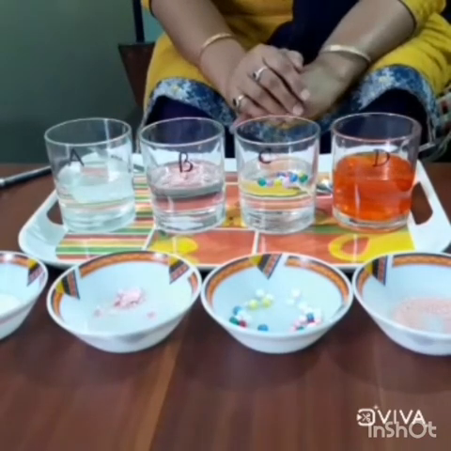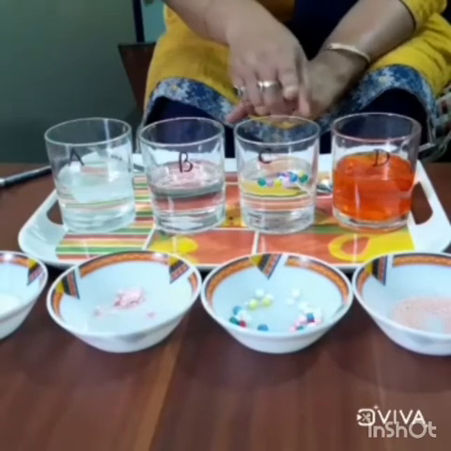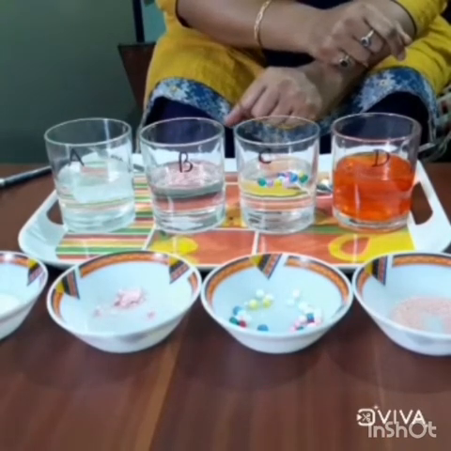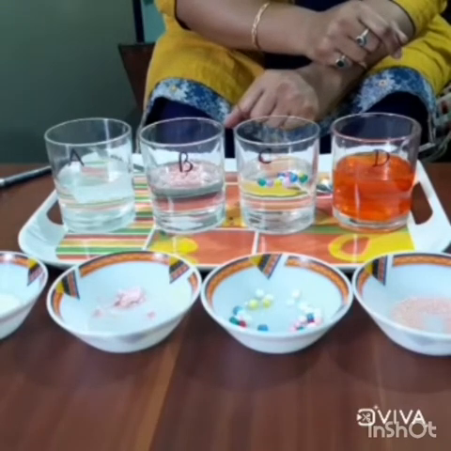Whereas wax and thermocol balls do not get dissolved in water. Therefore, they are insoluble substances.